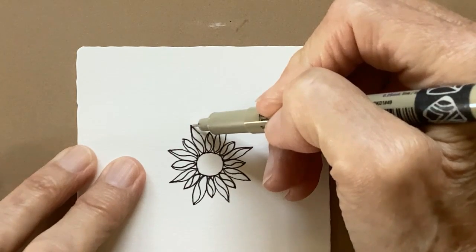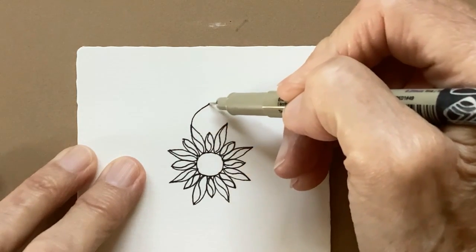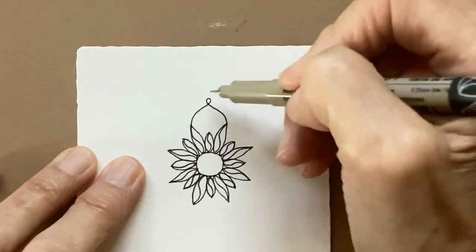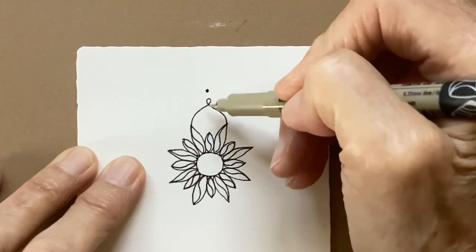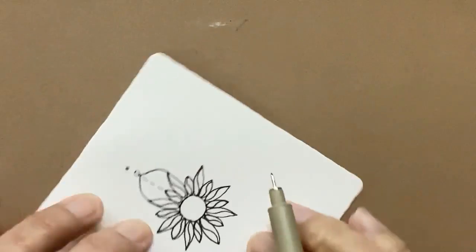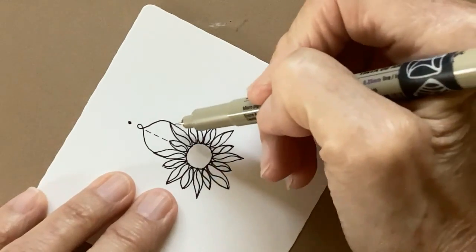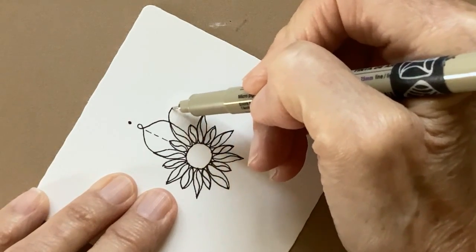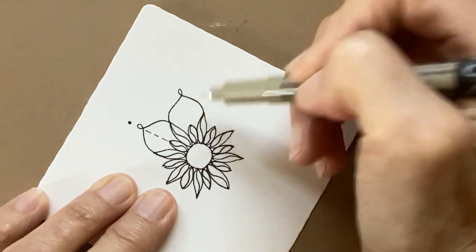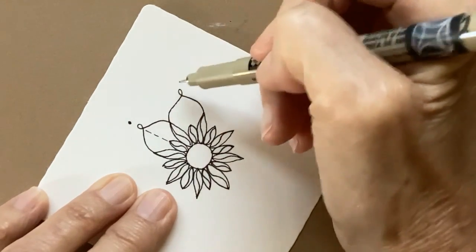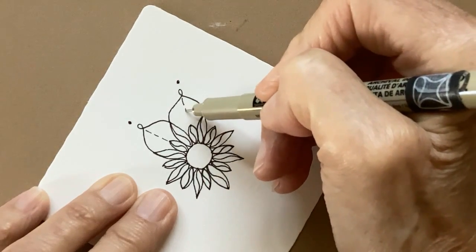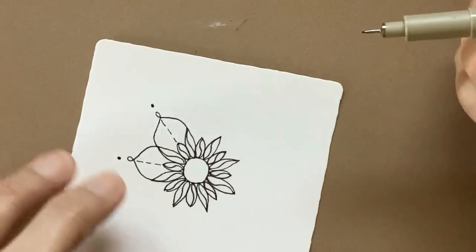And all we're going to do is come up, do a little loop, and come back down. And then we put a little dot and some straight lines there in the center. Okay, so we're just going to continue going around like that. You could do all these petals first and then come back. Well, let's just go ahead and do this. That way I'm not spinning the tile too much for you.